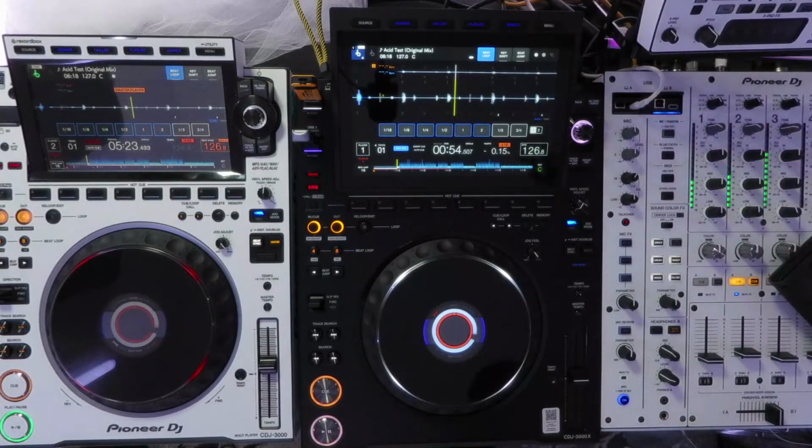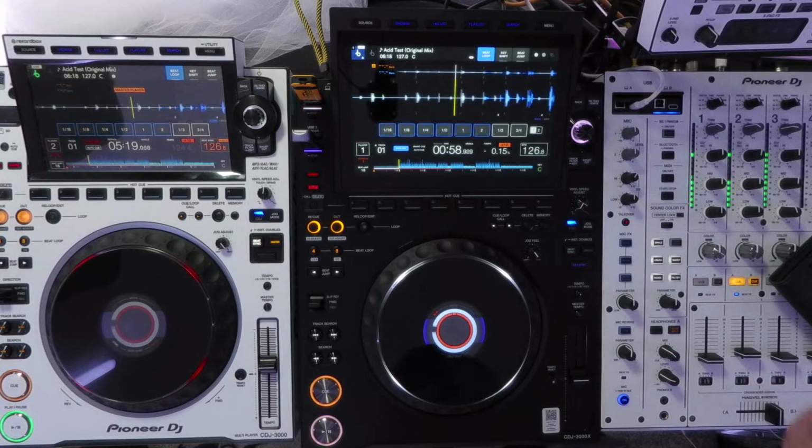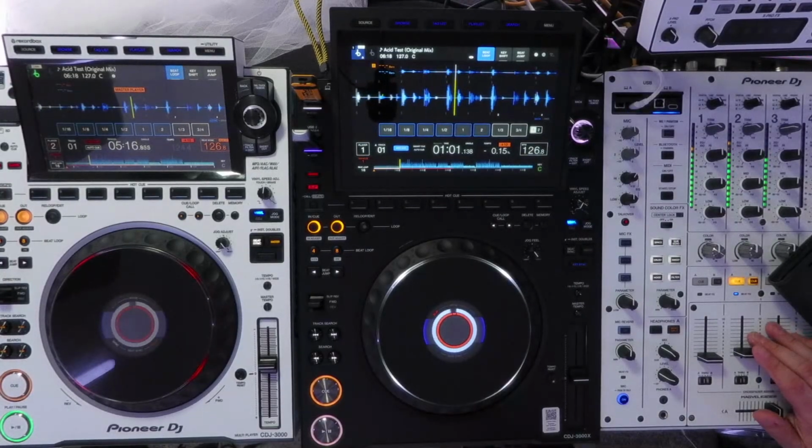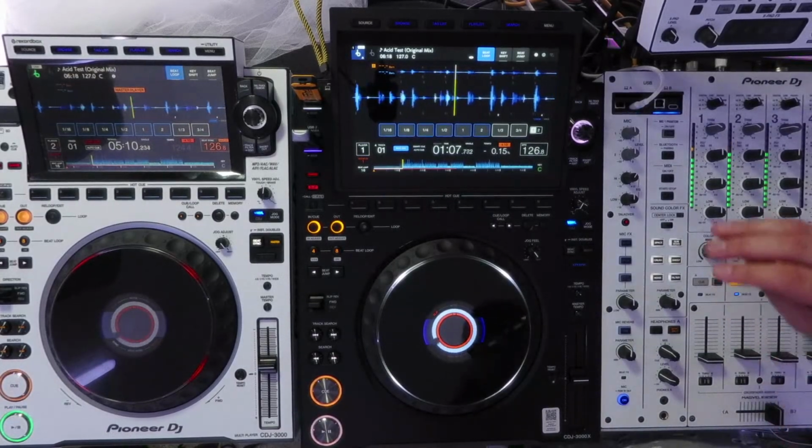So ultimately, at the end of the day, I'm still going to recommend that people, unless you are a real scratch DJ and you always thought CDJs were a little bit finicky for you, that would be a reason to upgrade.